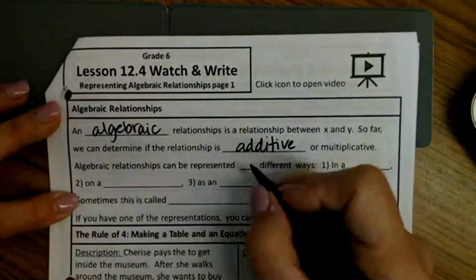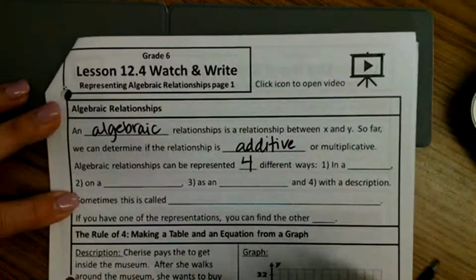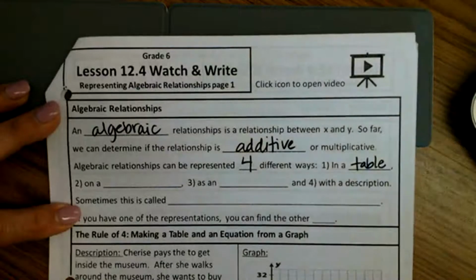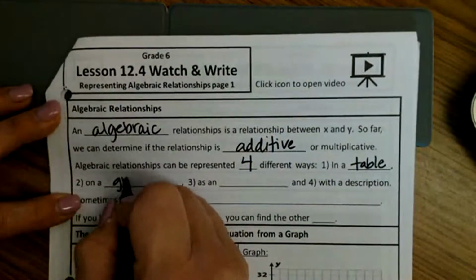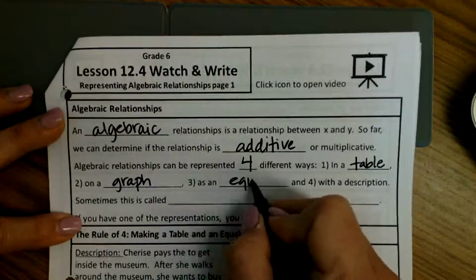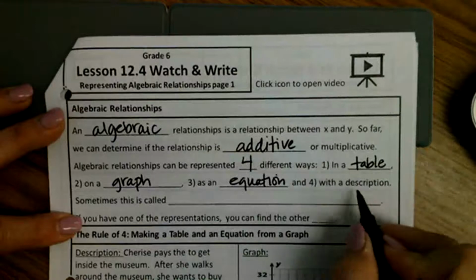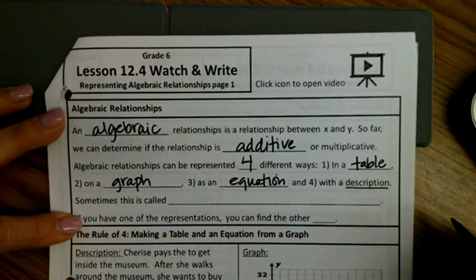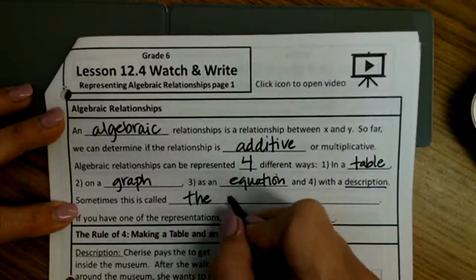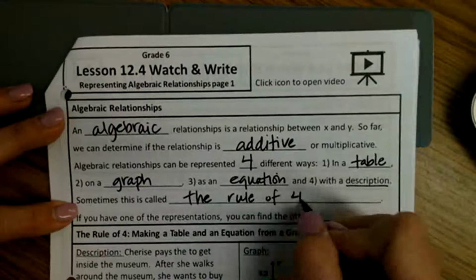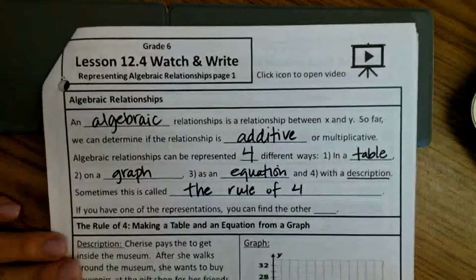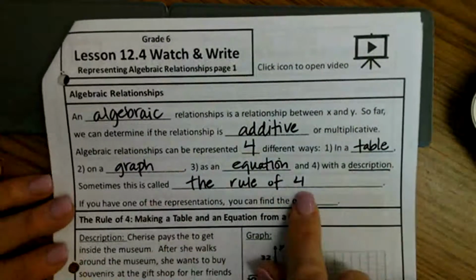Algebraic relationships can be represented 4 different ways. You can see the relationship in a table. You can represent the relationship on a graph. You can represent the relationship as an equation. And you can write a description of the relationship. Sometimes this is called the rule of 4, because you have 1, 2, 3, 4 ways to represent the algebraic relationship.